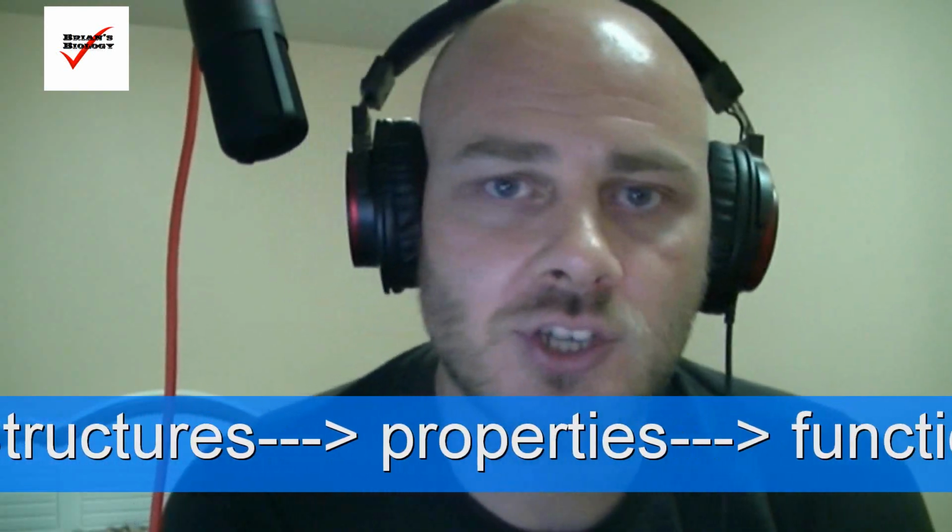Now for today's lesson, we're also going to be looking at a concept called SPF. What SPF stands for is structure, property, function. And it's this pervasive idea in biology that the functioning of something depends upon its properties and its properties depend upon its structure. Let's look at an example of that.